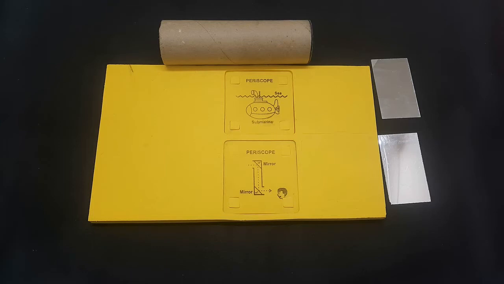Before I tell you more about periscope, do you know what is the difference between microscope, periscope, and telescope? Let me tell you. Telescope is a device with the help of which we can see very far away objects, for example, planets, stars, etc. Microscope is the device with the help of which we can see very tiny particles. For example, bacteria and viruses we can see with the help of a microscope. But today we are going to make a periscope.